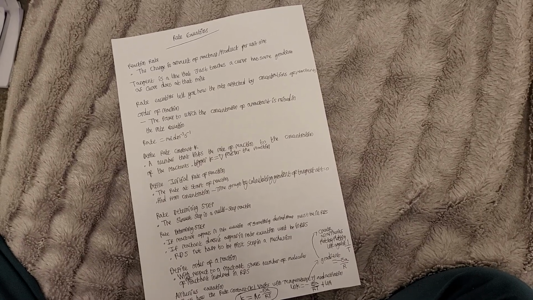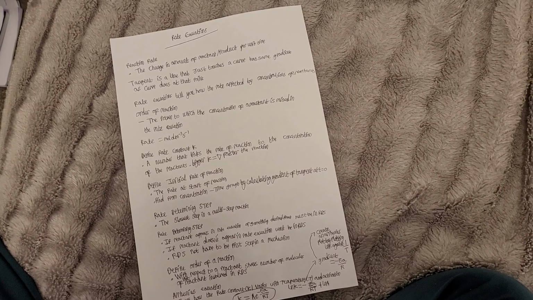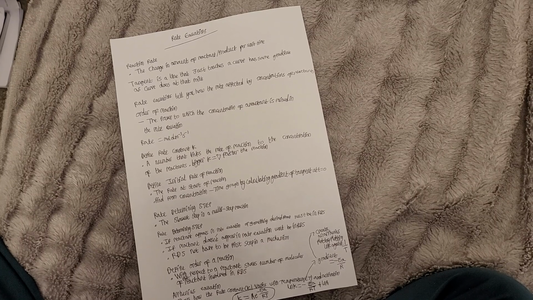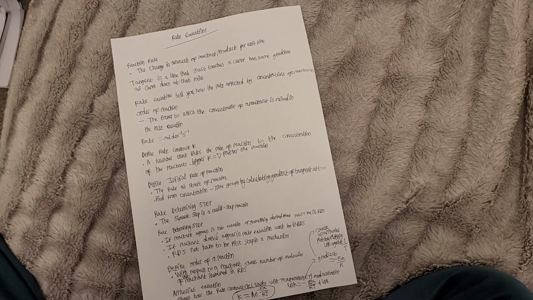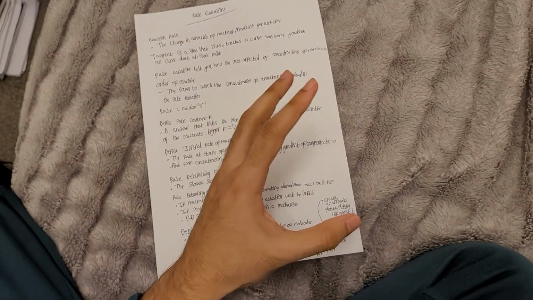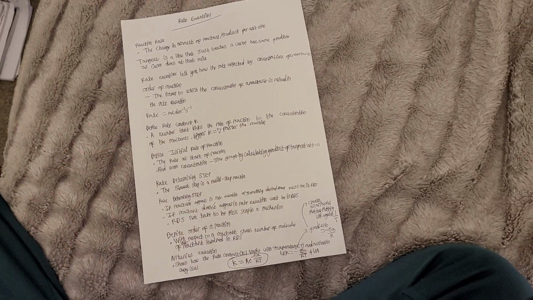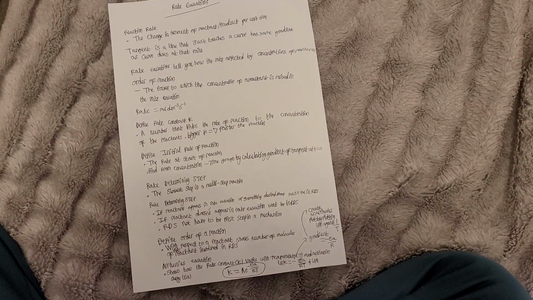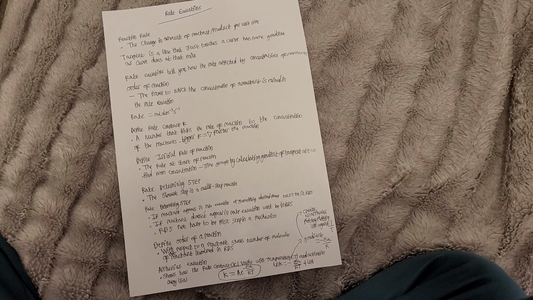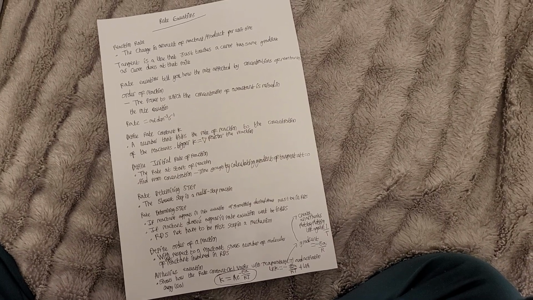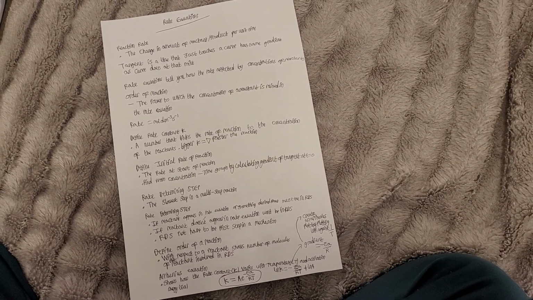Define rate constant k: a number that links the rate of reaction to the concentration of reactants. The bigger the value of k, the faster the reaction.